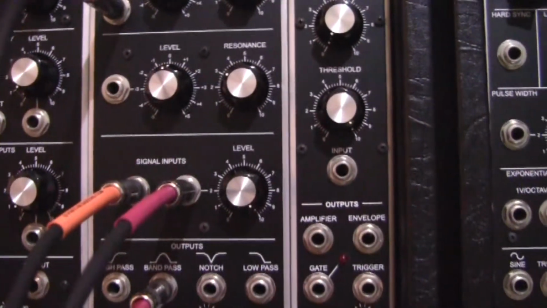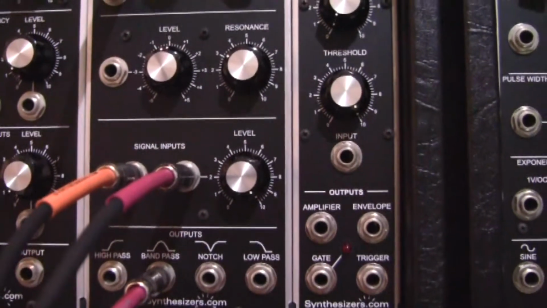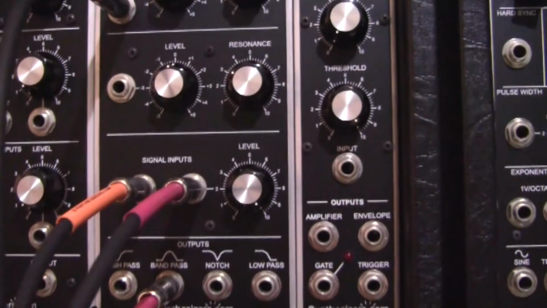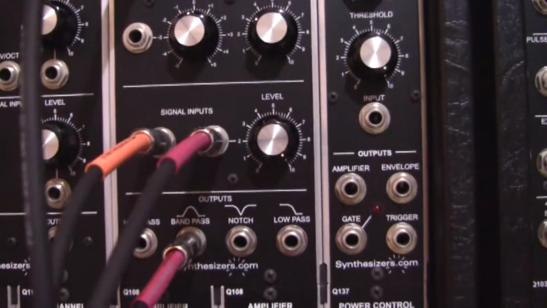So basically, we've got maximum level on the noise and maximum level on the signal input, as you can see there in the video.